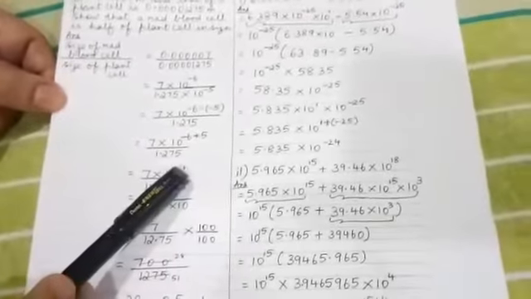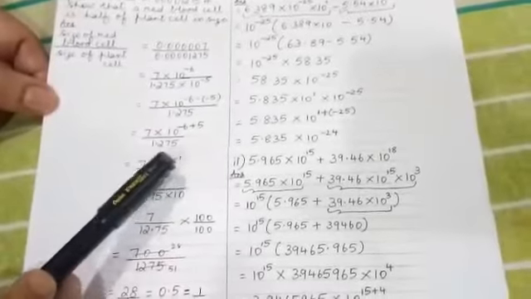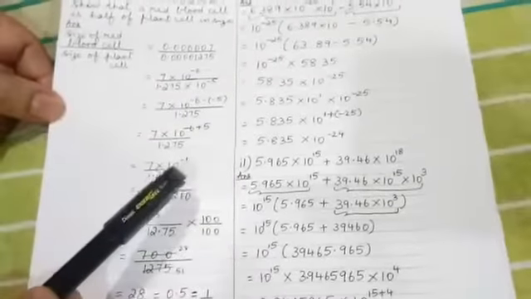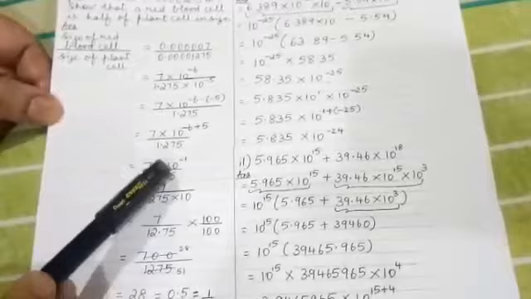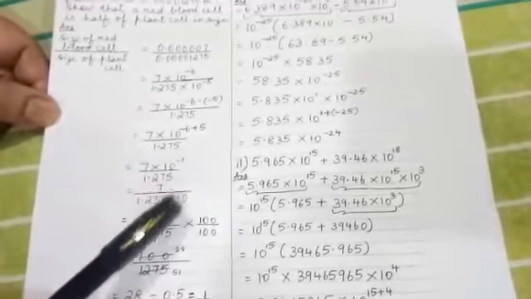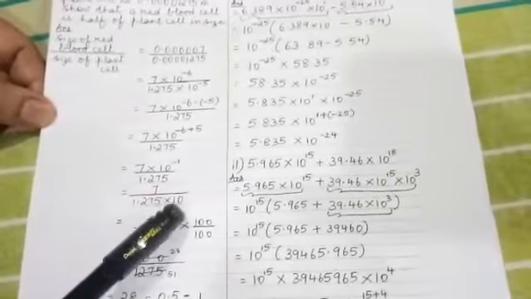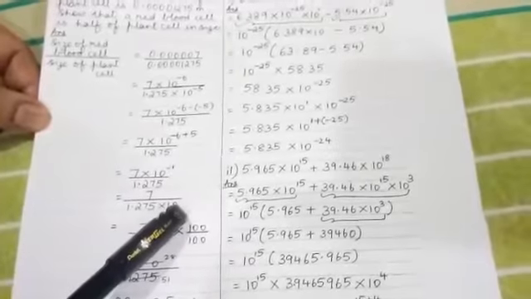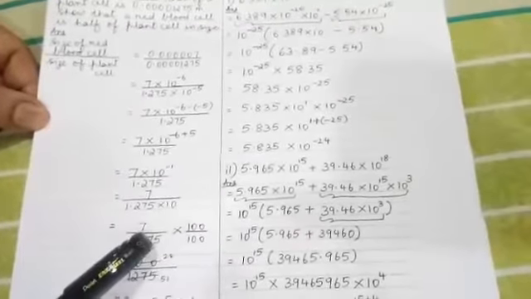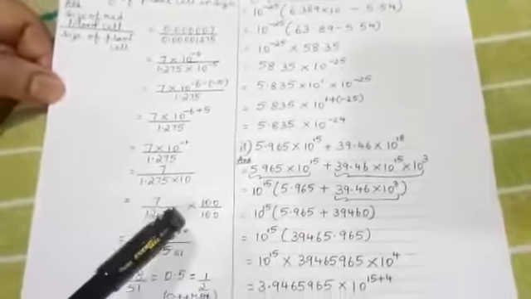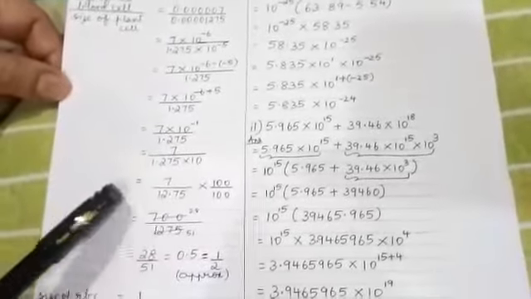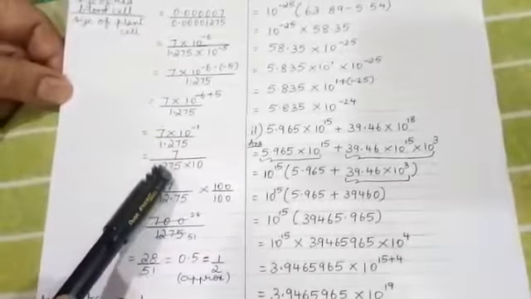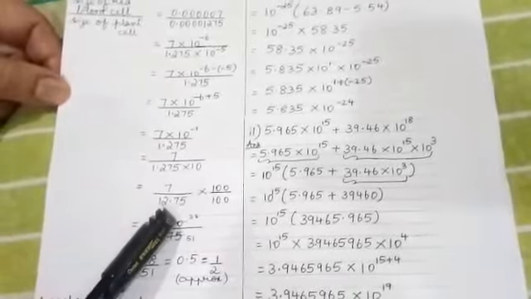And since the power is negative here, 10 to the power minus 1, the power is negative. So to make it positive, bring it down to the denominator. When you bring 10 to the power minus 1 to the denominator, it becomes 10 to the power of plus 1. So you don't have to show that power 1. Just ignore the power, it's simply 10. Now multiply 1.275 by 10, that gives us 12.75.